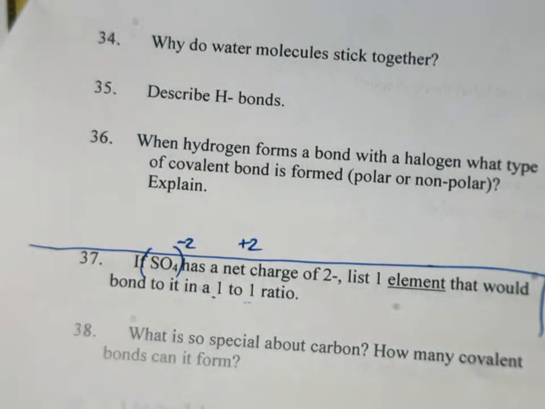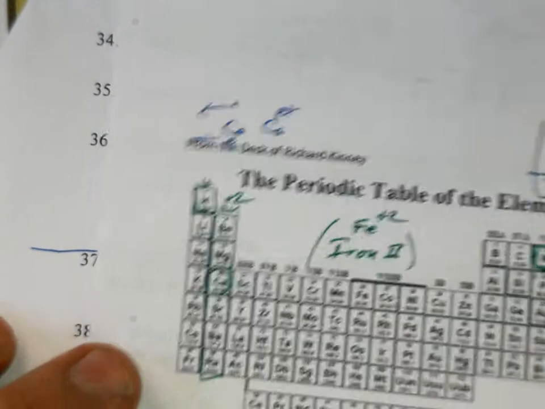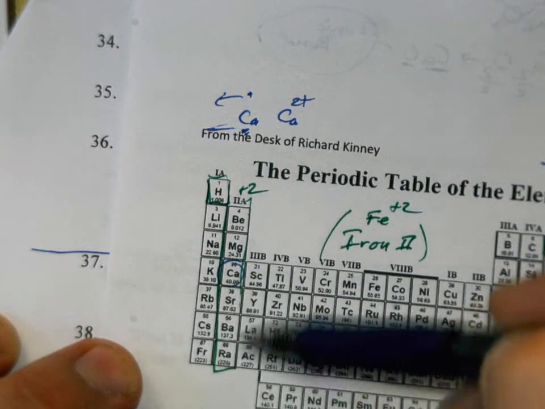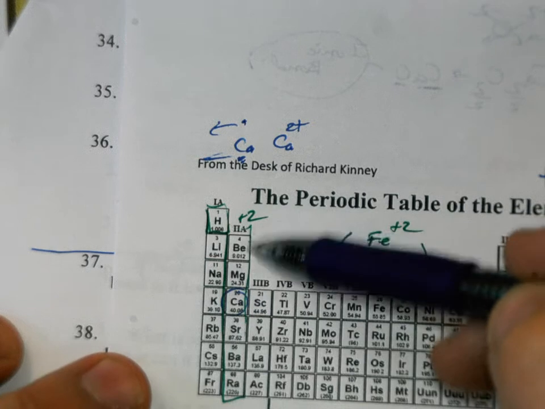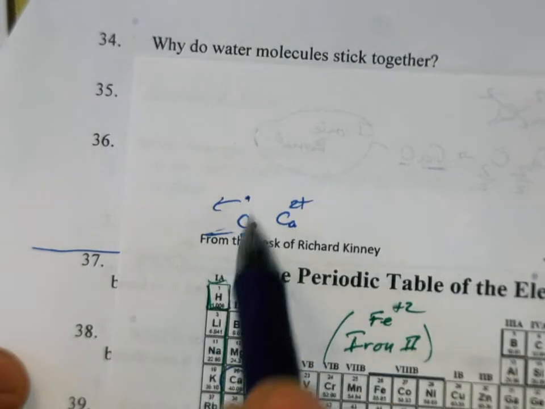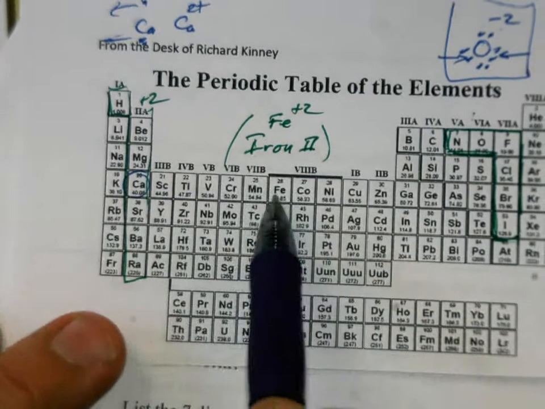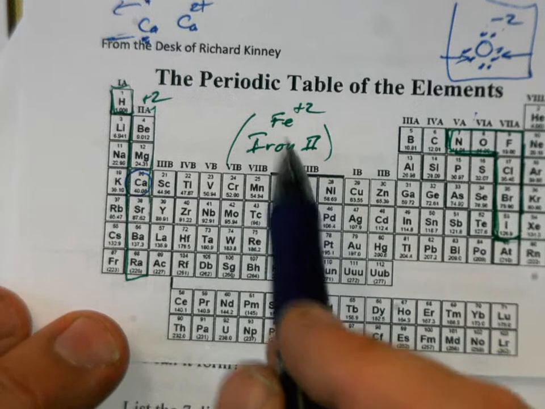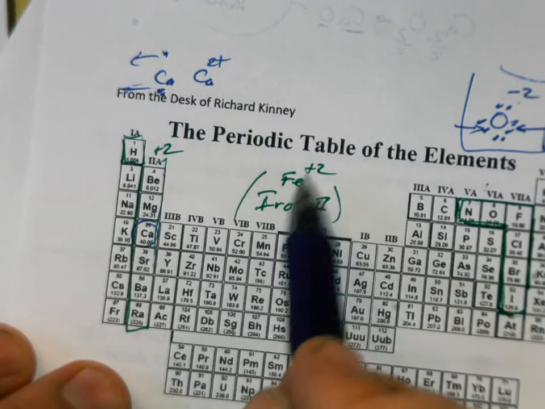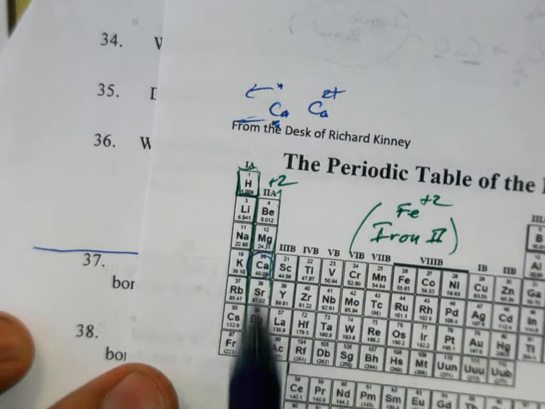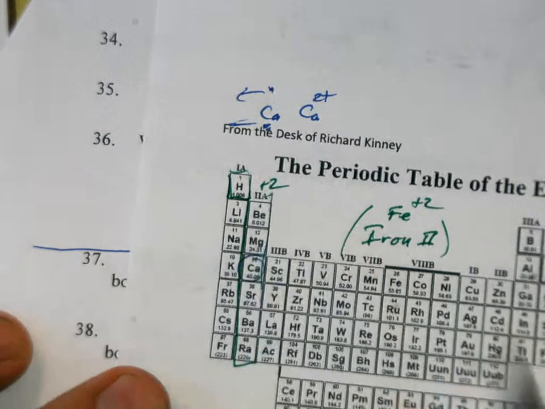So when you look on your periodic tables, all of the elements in the alkaline earth metals will ionize to form a +2 ion. It's because their 2 valence electrons leave them with a +2 charge. If we gave you a chart that said, for example, iron 2, that would let you know that this particular atom of iron has a +2 oxidation charge. But for the test, it's going to be look on the periodic table and be able to tell that these elements here, when they lose 2 electrons, become a +2 ion.